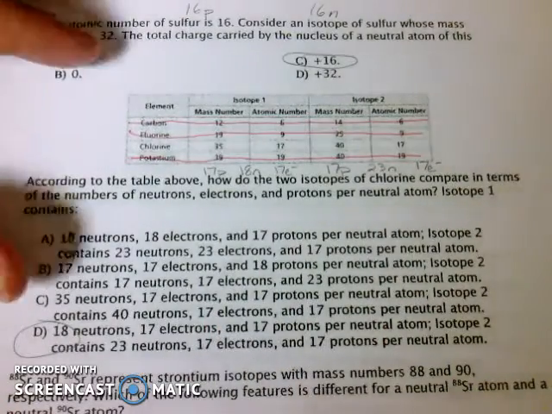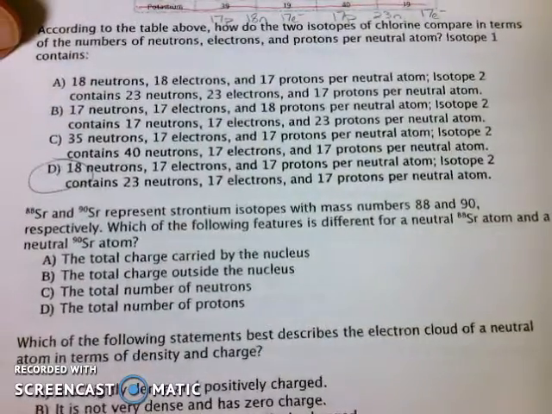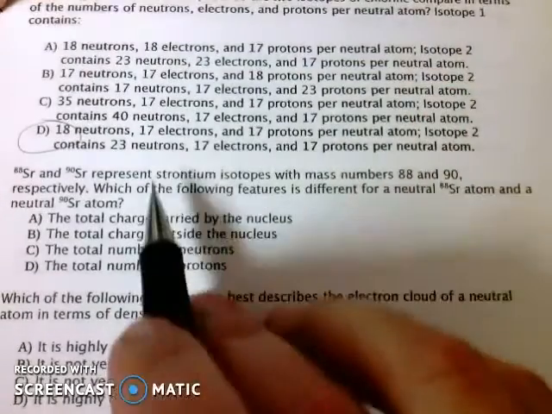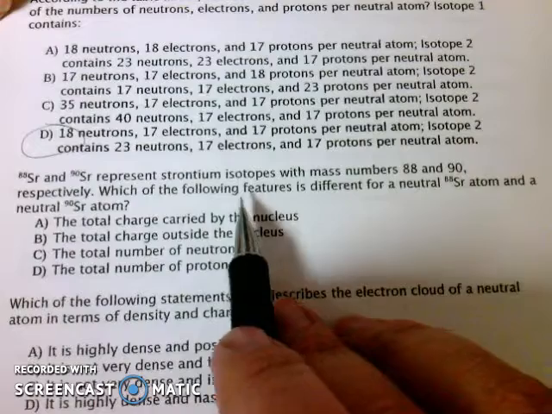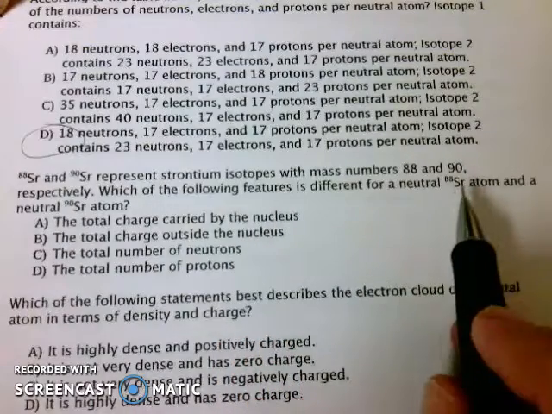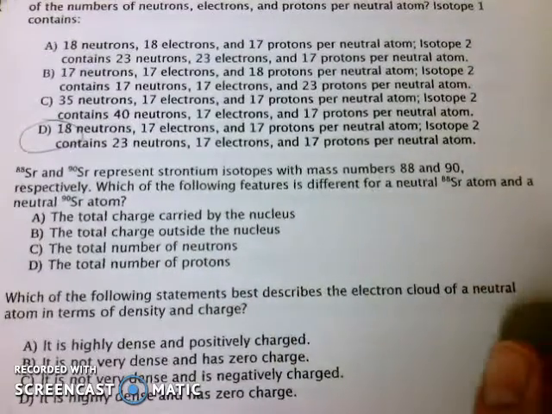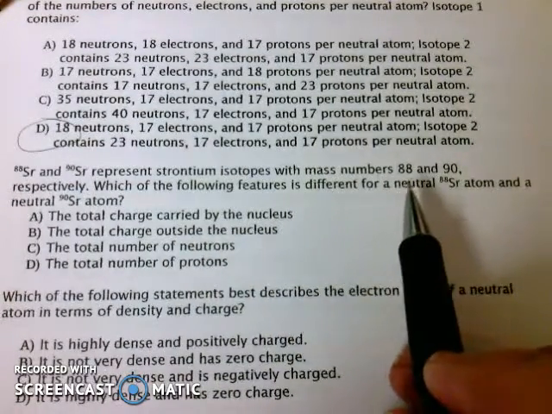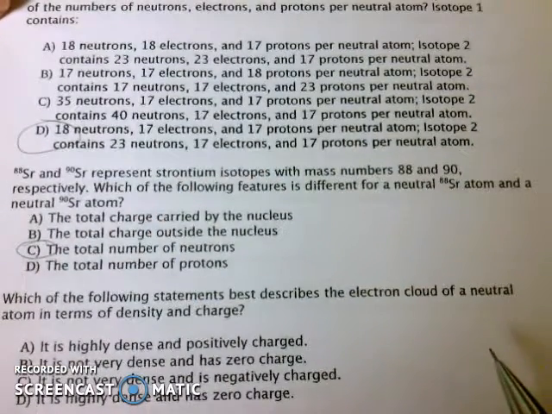All right, circle it. Okay, number 3. We've got strontium-88 and strontium-90, which represent strontium isotopes with mass numbers 88 and 90 respectively. Which of the following features is different for a neutral strontium-88 atom and a neutral strontium-90 atom? The only thing different, since both atoms are neutral, is the number of neutrons. So it's C.